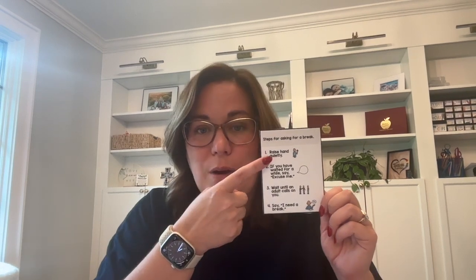The other thing that I love teaching kids is not only asking for a break, but doing it independently. So these are some visuals that I would have on student desks. And these were students who I had taught taking a break, and they knew how to do that when I prompted them, but they were working on doing it independently. So I would give them step by step what to do. And these come from one of our products here at the Autism Helper, and these are so great.